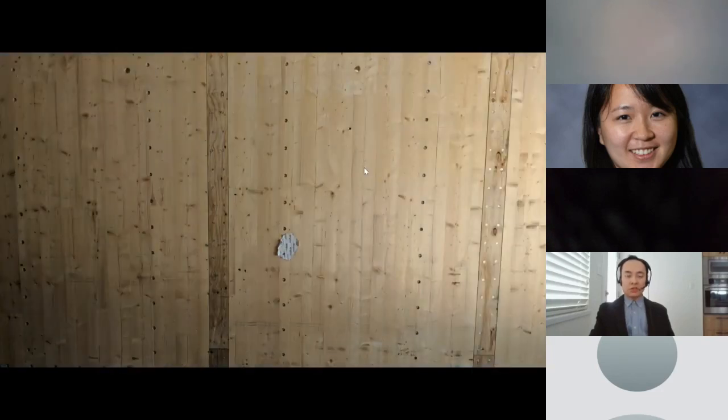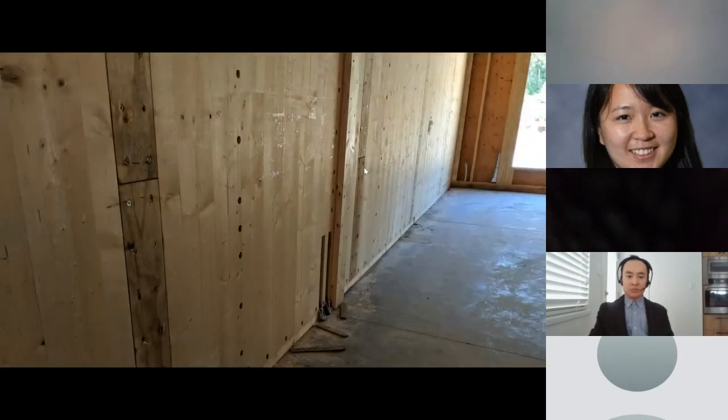And here's another one of those spline connections between adjacent shear wall panels. This is another picture of the shear wall showing some hook down straps at certain locations as well.